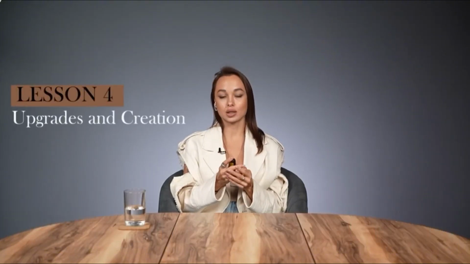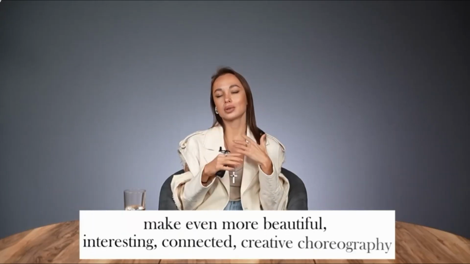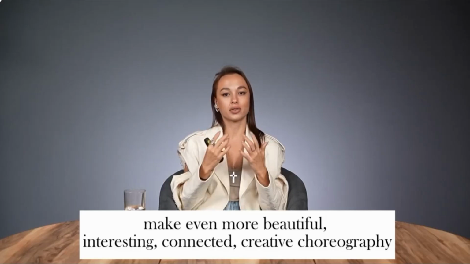And in the fourth lesson, we will explore upgrades and creation. So we will learn more advanced techniques to work with music by using specific techniques to upgrade the movement technically and emotionally, expressively, to make even more beautiful, interesting, connected, creative choreography. And we will solidify all the steps and discuss how to continue working on your own style.